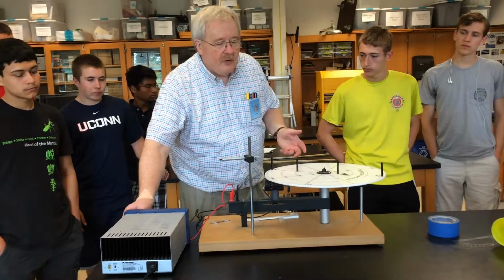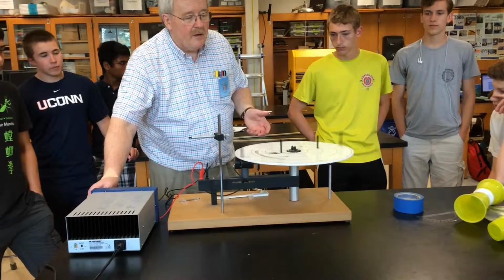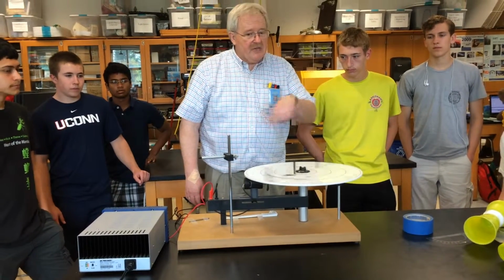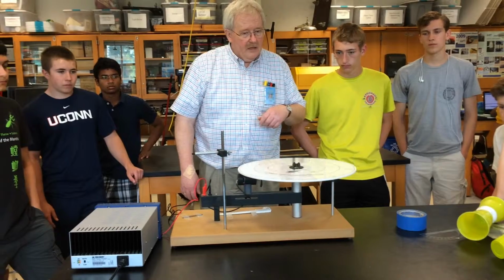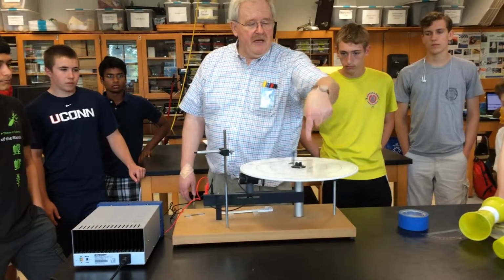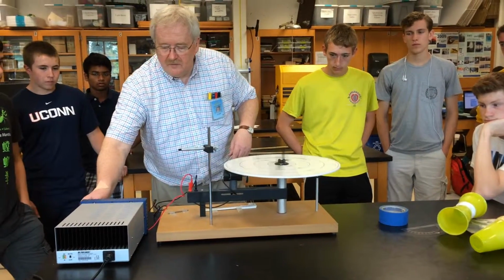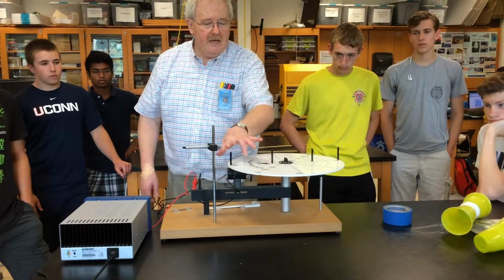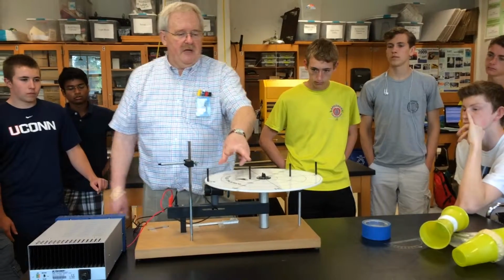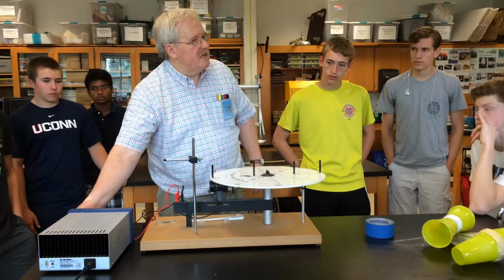I'm now going to increase the current. Okay. So this is now rotating. This pin here is the same as, let me turn it off, this pin here is on the same place. What can you tell me about these two different pins in terms of velocities?